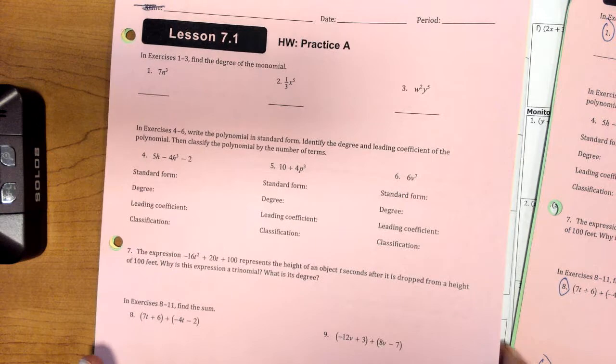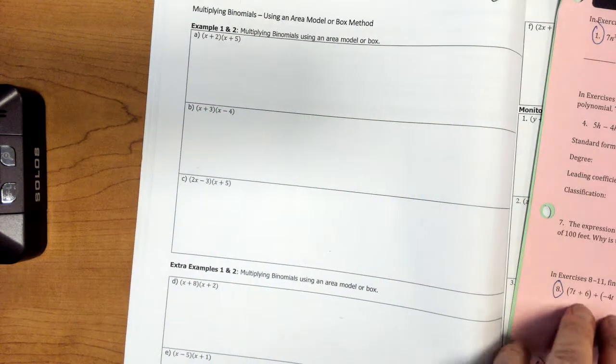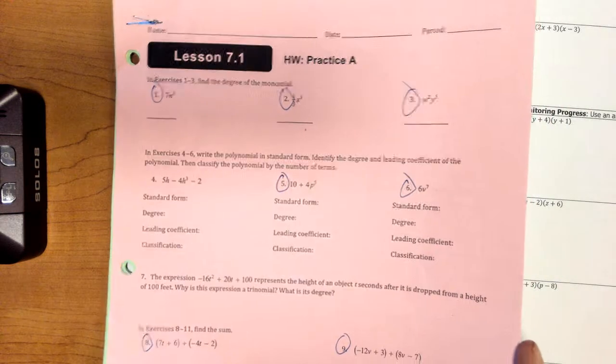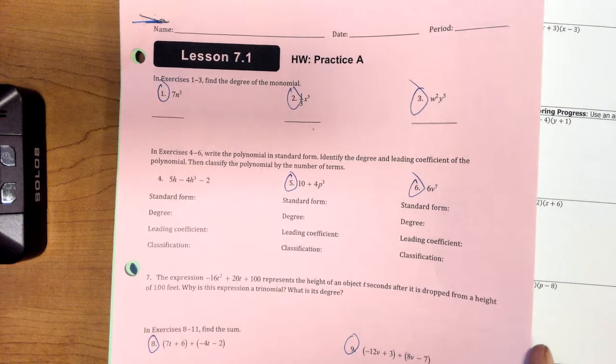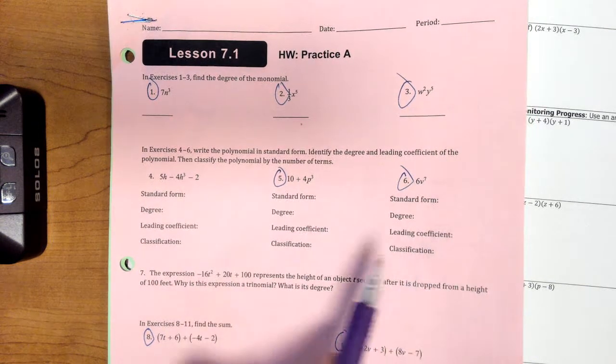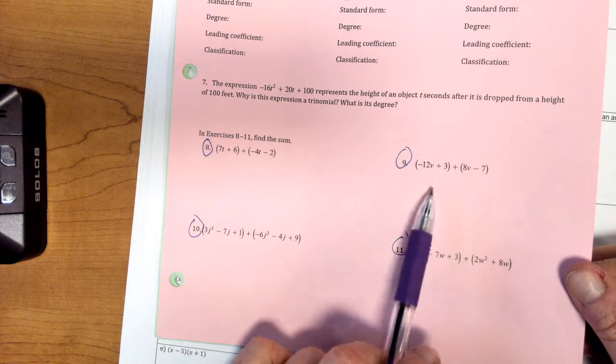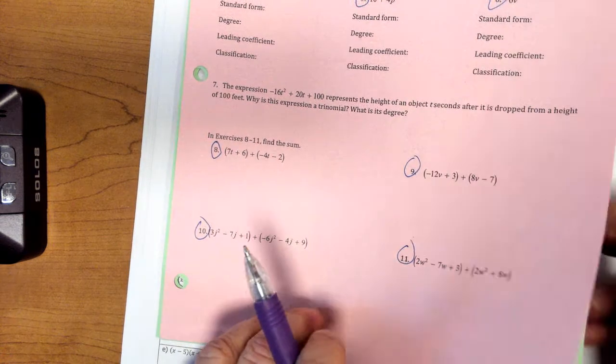So you received this homework packet, and I had indicated on the homework packet the things that were really important for you to cover. On this first page, you're going to see that I've got circled a whole bunch of things here, and then I've got 8, 9, 10, and 11 circled.